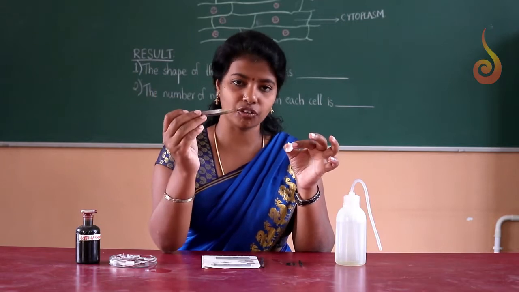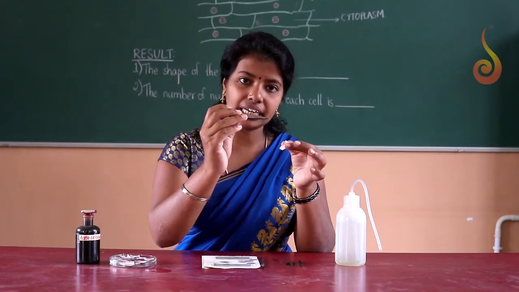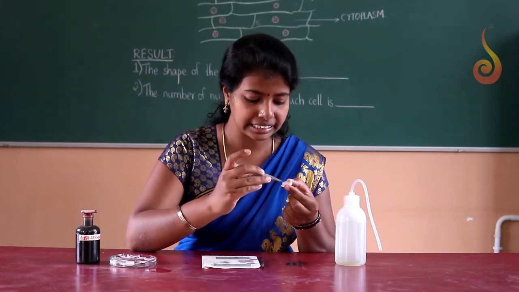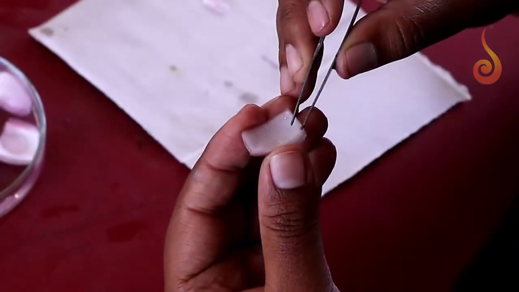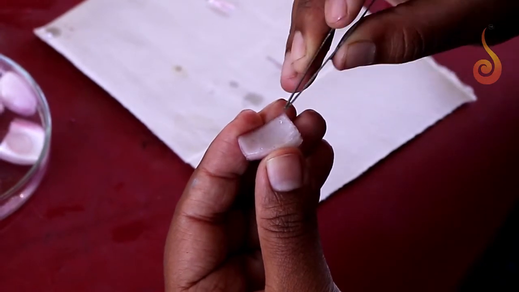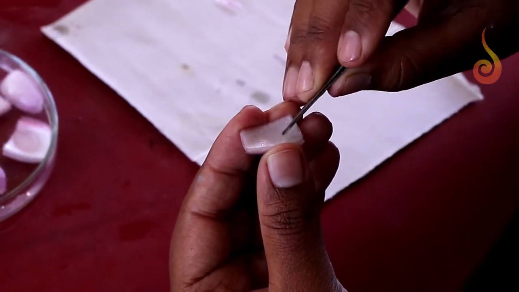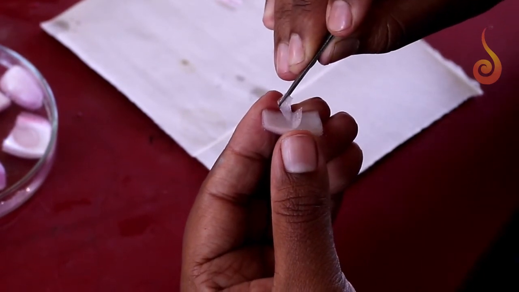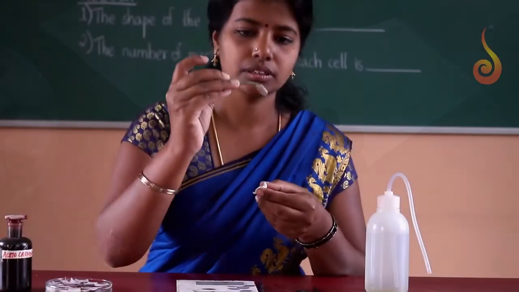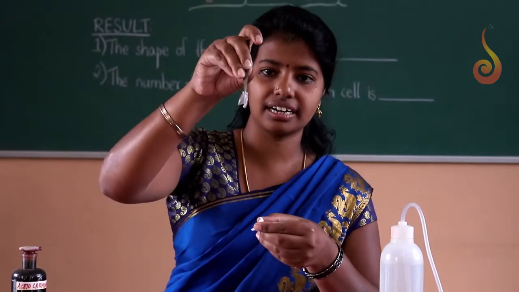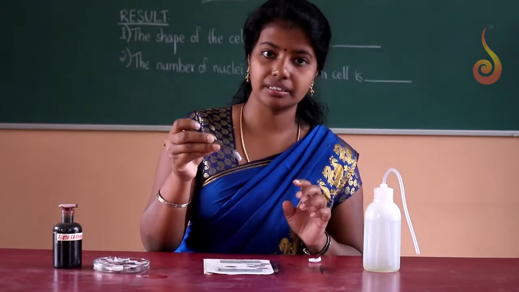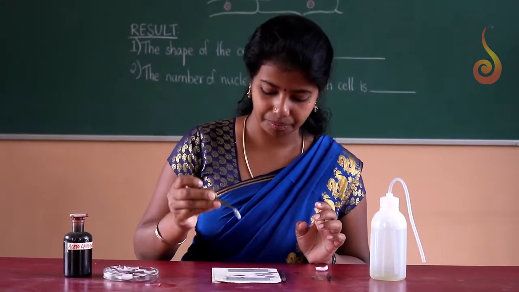Using a forceps, we will just peel out the lower epidermis of the onion scale leaf. If you peel it off with the forceps, you will get a transparent epidermal peel, and make sure that the peel does not get dry.